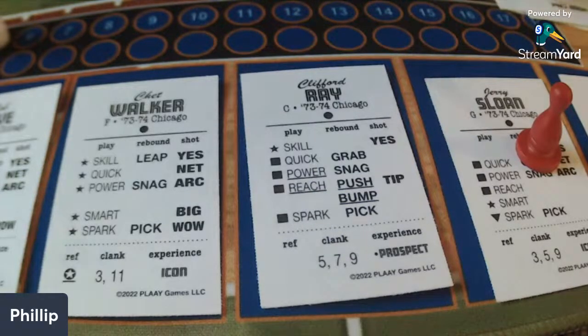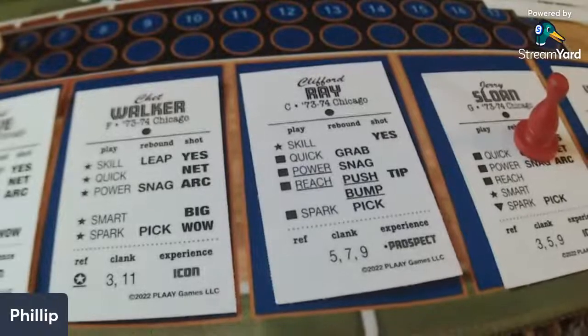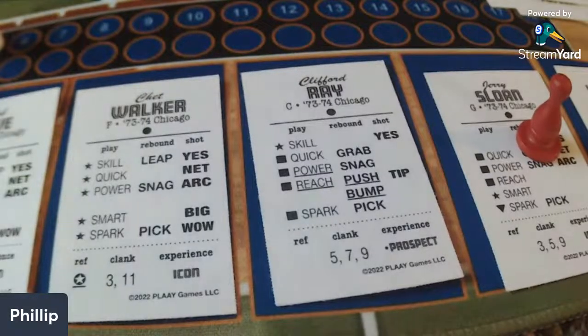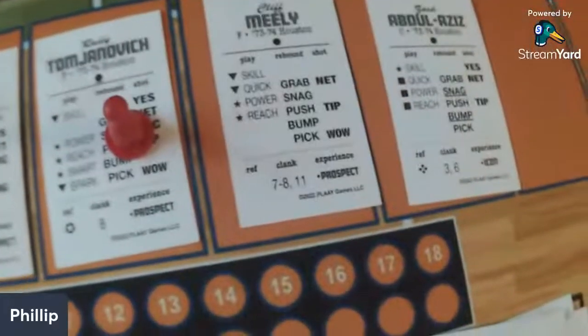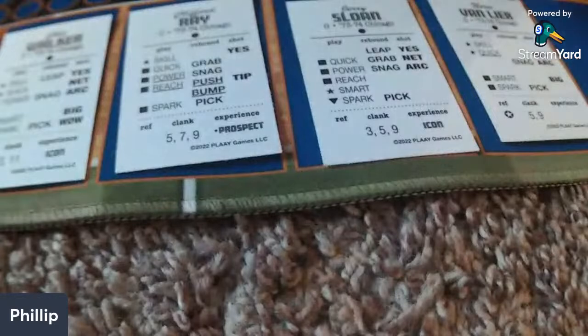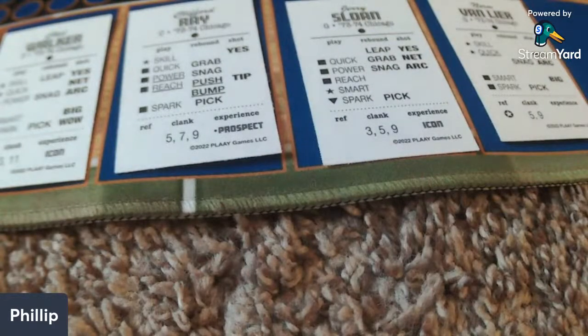Okay, visitor offensive power. And Tomjanovich has a star, which means he has offense and defense. So that will be a score for Houston. That makes it 4-0. Okay.